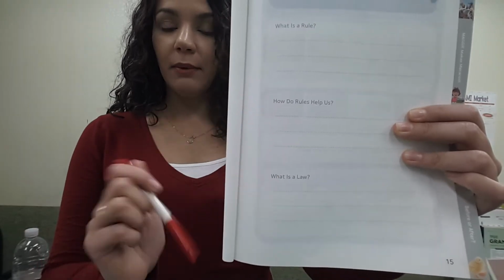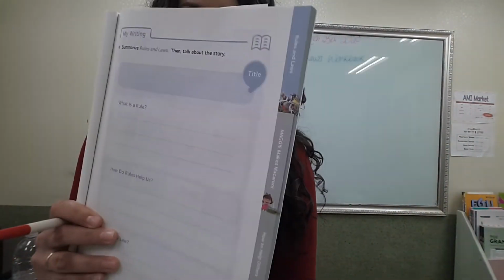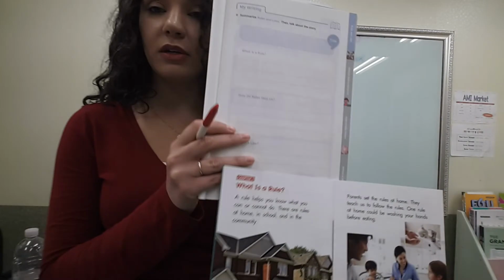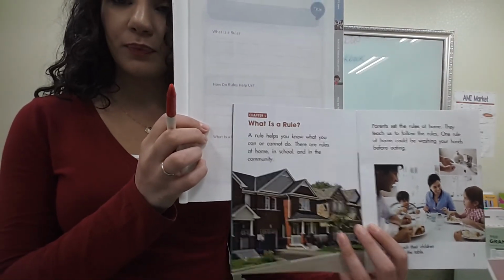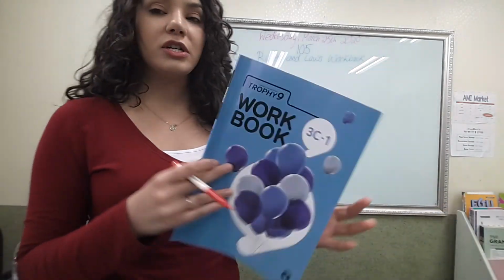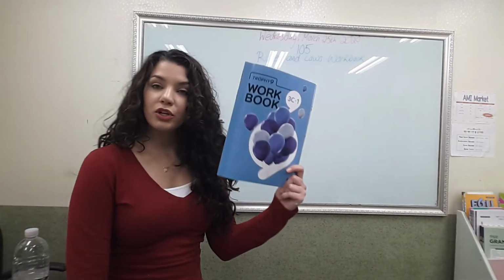Answer 2 and 3 by yourself. Use your book to help you. On the first page, it tells you what a rule is or how a rule helps you. How a rule helps you is on the first page right here. What is a law? That's on page 11. Okay? Use those pages to help you answer your questions. Once you are finished answering questions on page 15, you are done with your lesson.